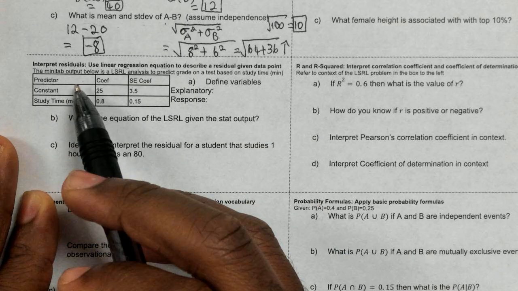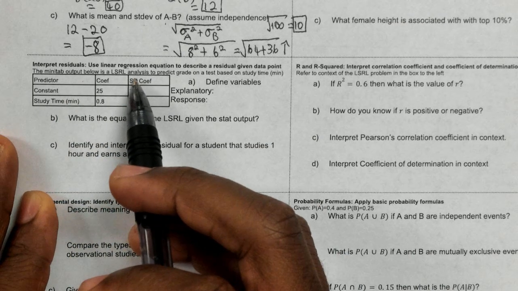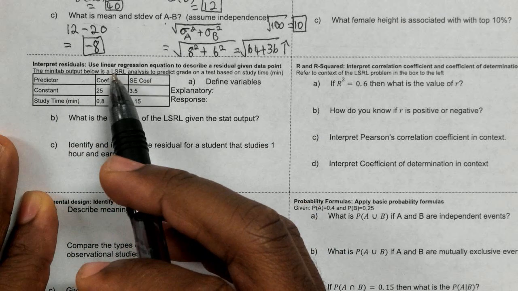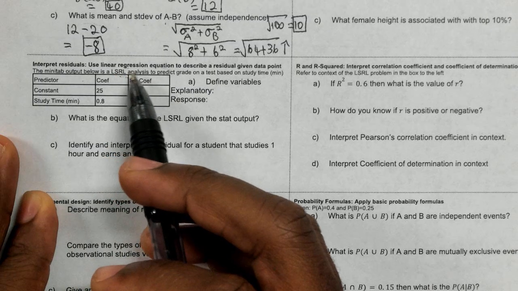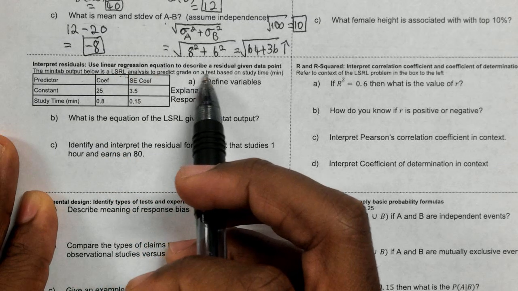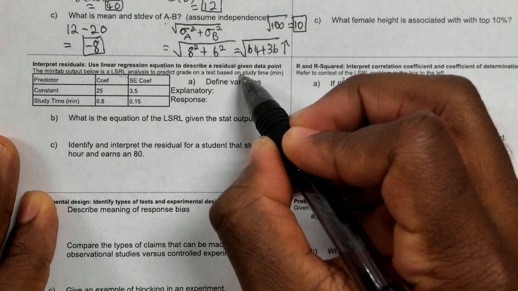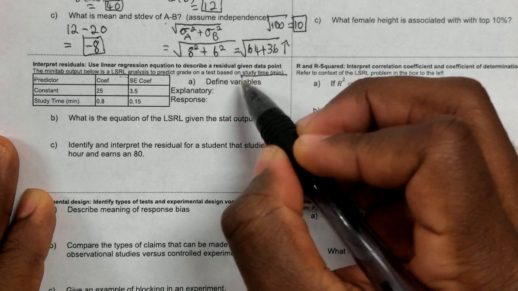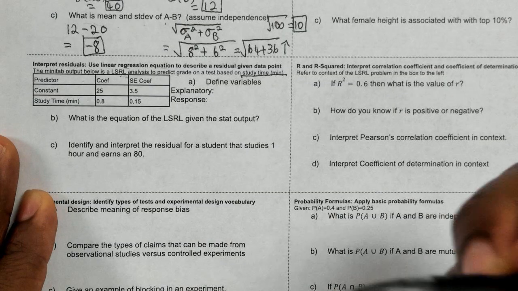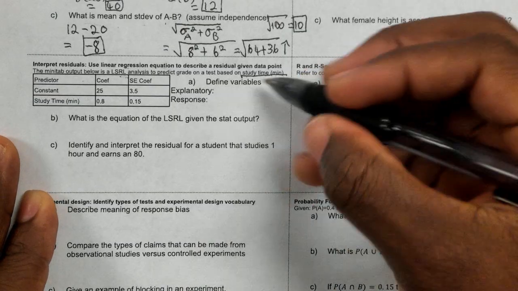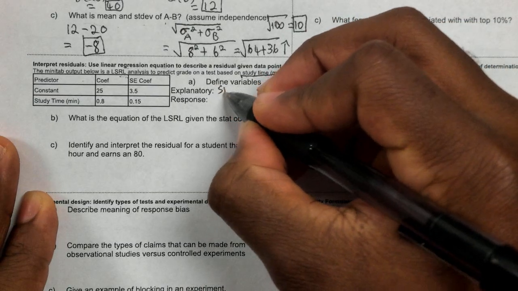So the mini table output below is the LSRL analysis. LSRL means least squared regression line, to predict the grade on a test based on their study time. Because it said we're using it based on your study time, the study time is what's going to influence our data or influence our response. So that means it's your explanatory variable.